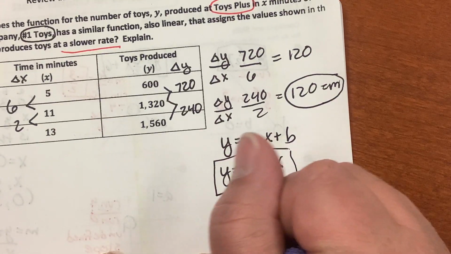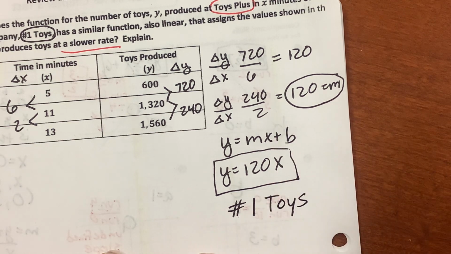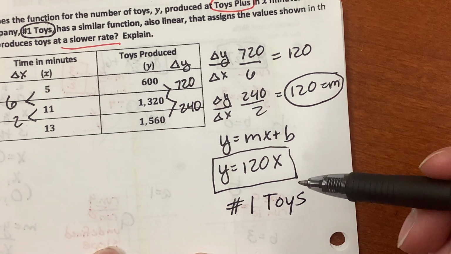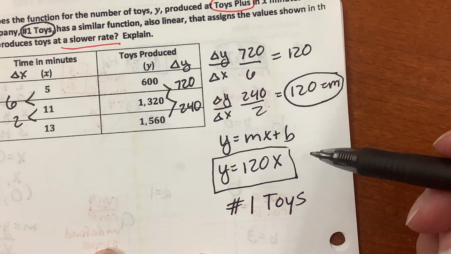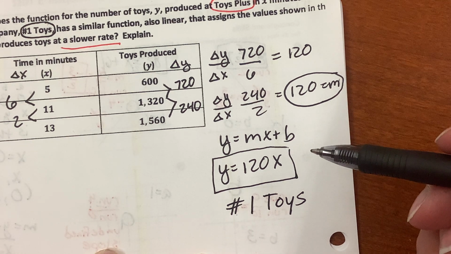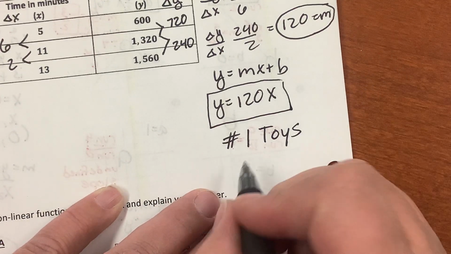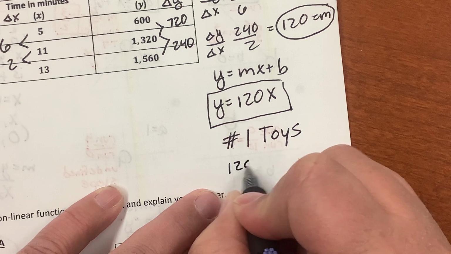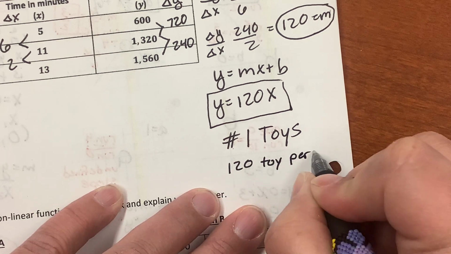This is Number 1 Toys. So Number 1 Toys produces 120 toys in a minute. Not so hard, right? So Number 1 Toys, 120 toys per minute.